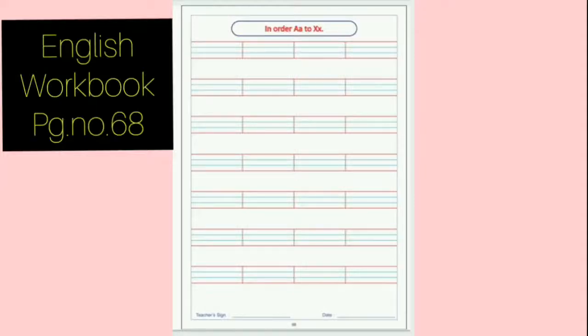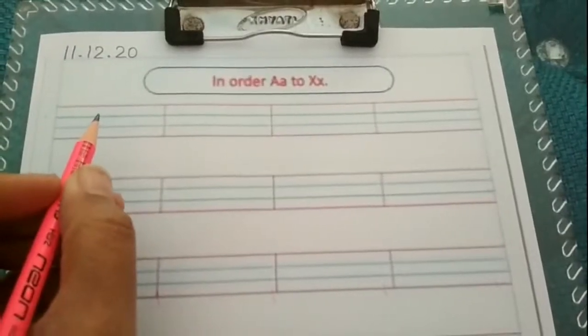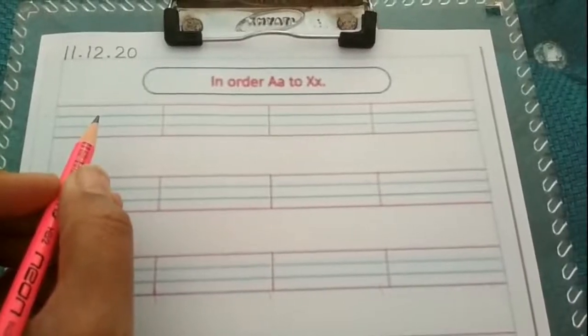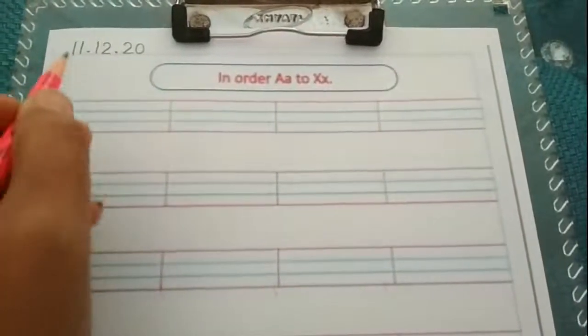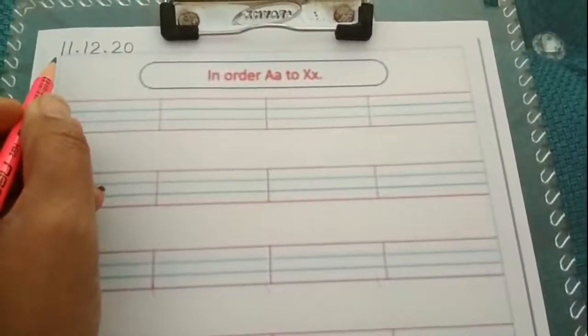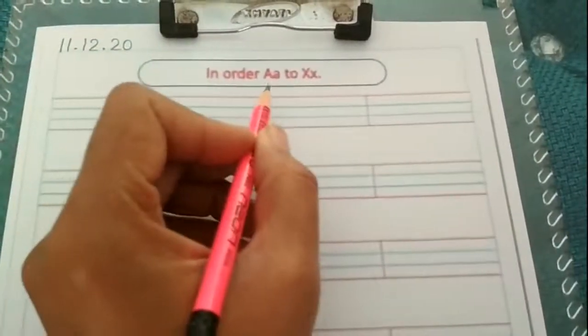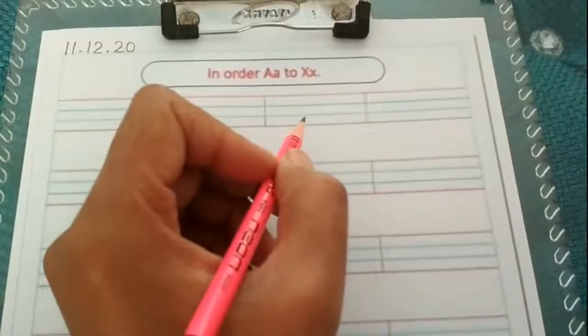Now we will write alphabet A to X in our English workbook, page number 68. Children, open your English workbook page 68. Write over here today's date. Today's date is 11/12/2020. In order A to X.